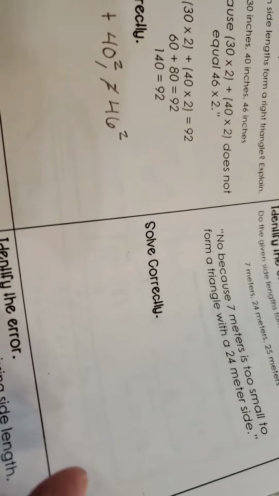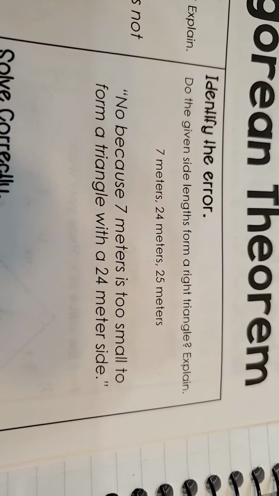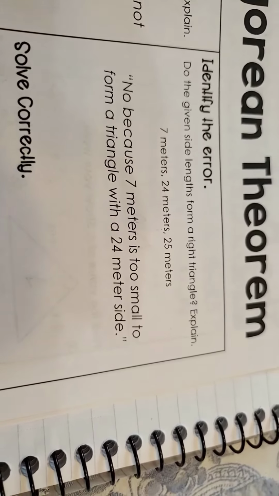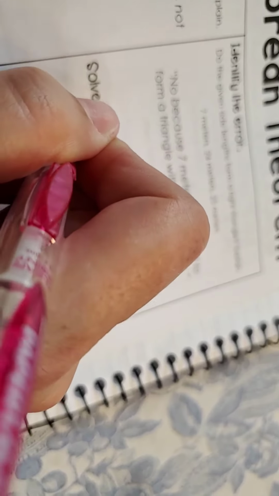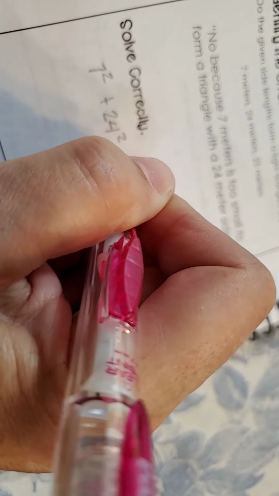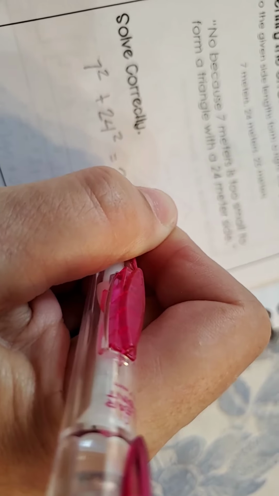All right, so let's look at this one. Do these work? 7 meters by 24 by 25. Okay, so 7 squared plus 24 squared, is that going to be 25 squared?